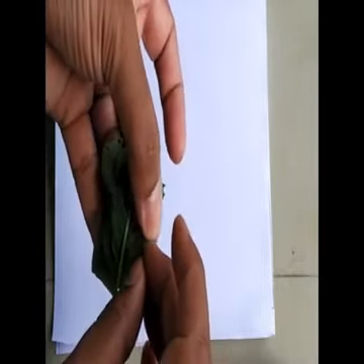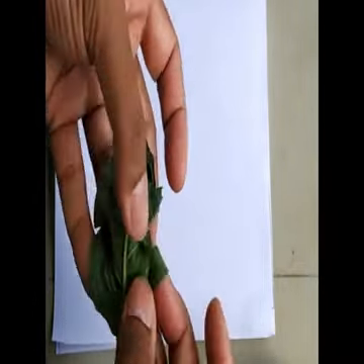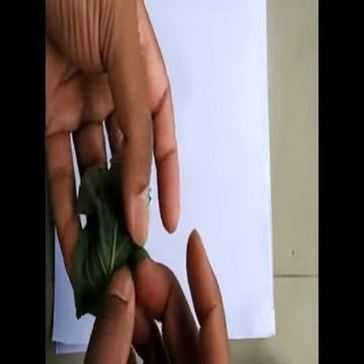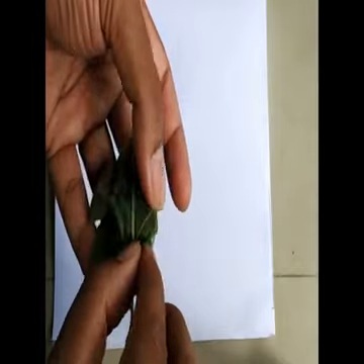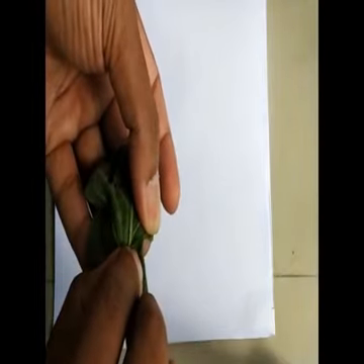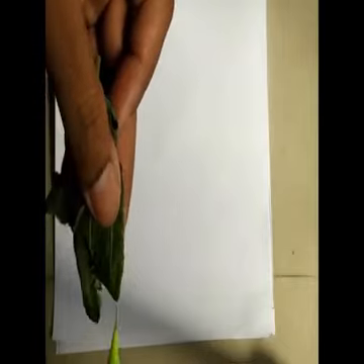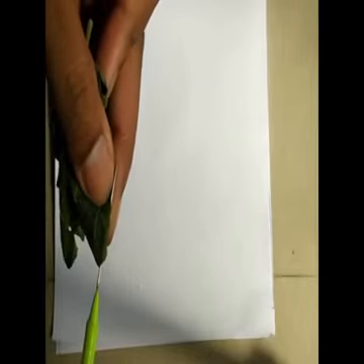Always we should concentrate upon the ventral surface, because on the ventral surface you can find more stomata and trichomes. On the periphery here you will find a very thin epidermis.